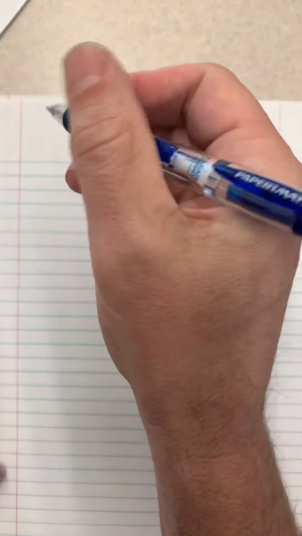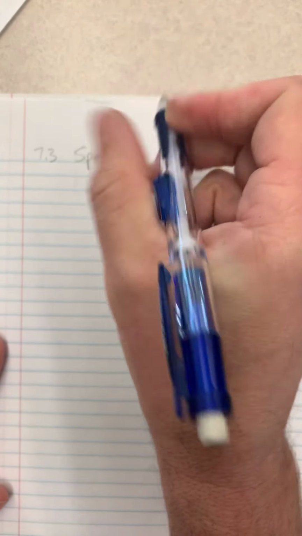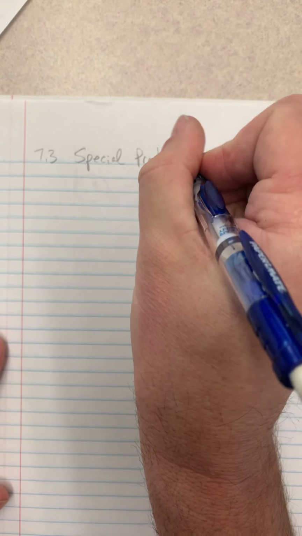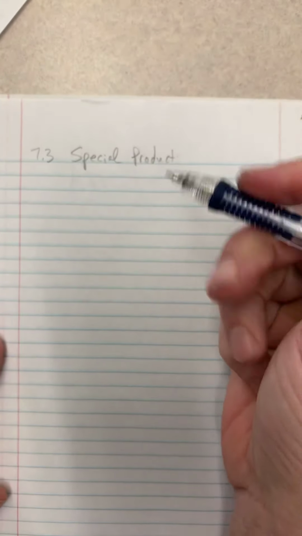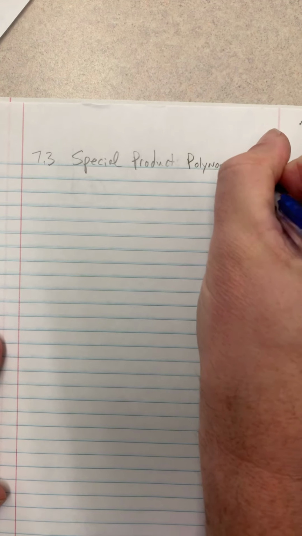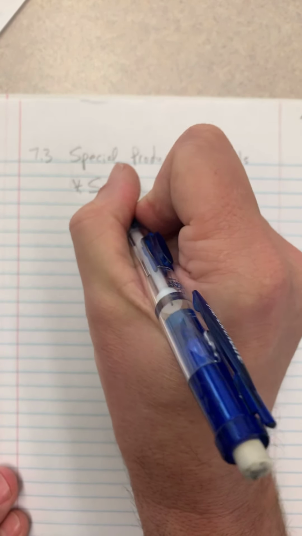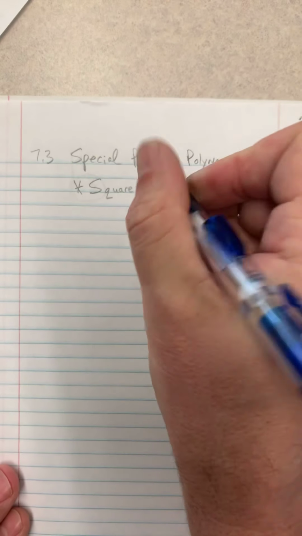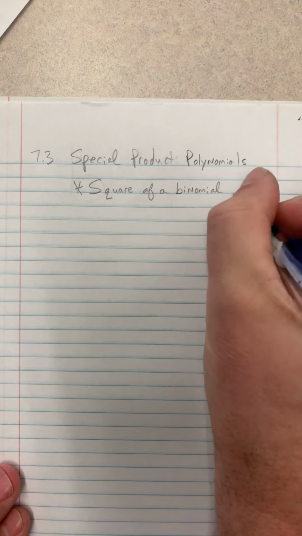All right, so we are going to continue on with multiplying polynomials, but in 7.3, we are going to take a look at these special products. Actually, not products, special product. We only get one product. Special product polynomials. First one we are going to look at is what's called the square of a binomial pattern.